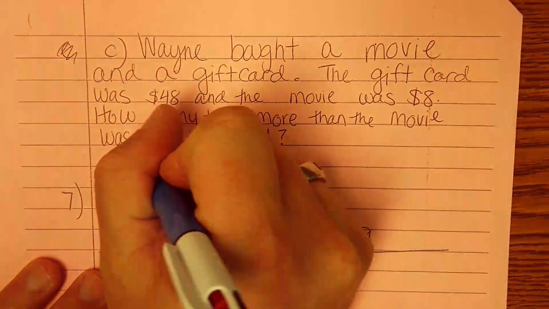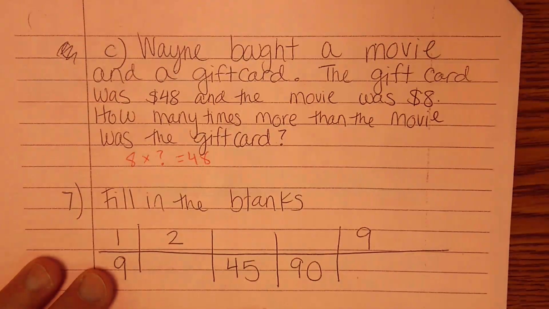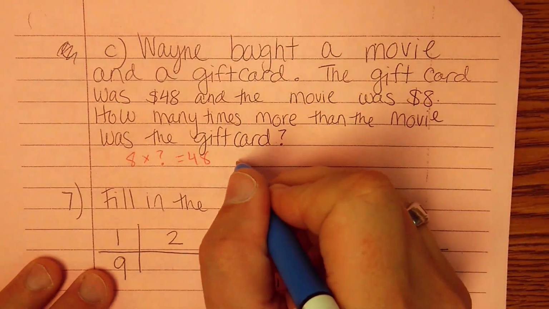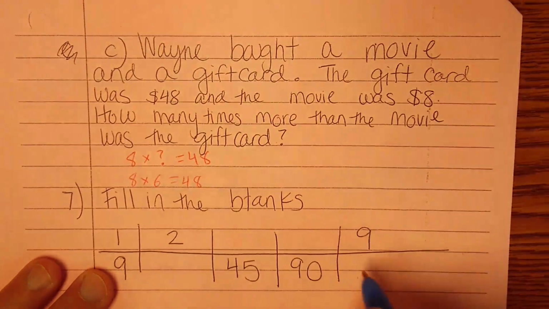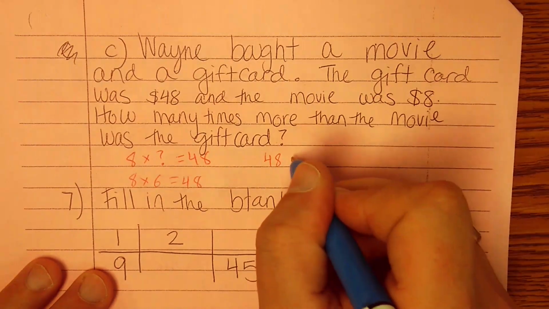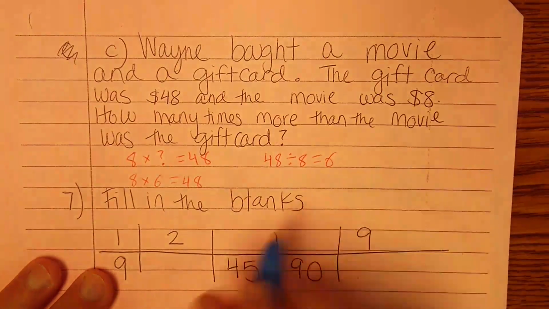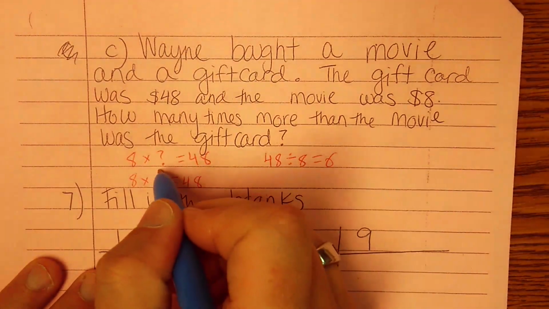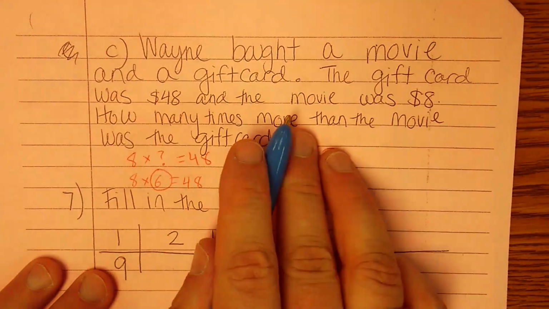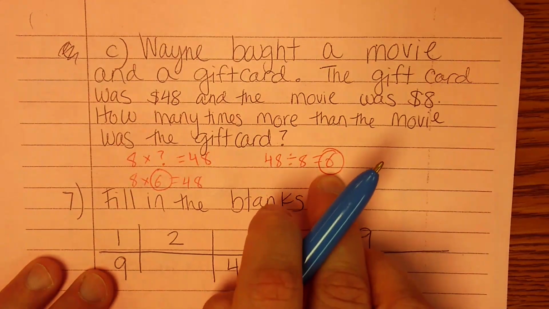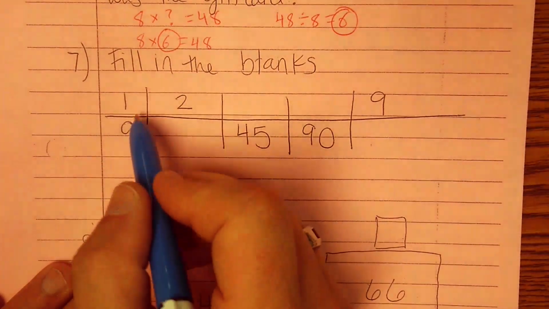So 8 times what is 48? Well, if you remember your rhymes, 6 times 8 is 48. So 8 times 6 is 48. Now, if you wanted to, you could take 48, divide it by 8, and get 6. You still get the same answer. 6 is the missing number. But it says how many times more? 6 times more.